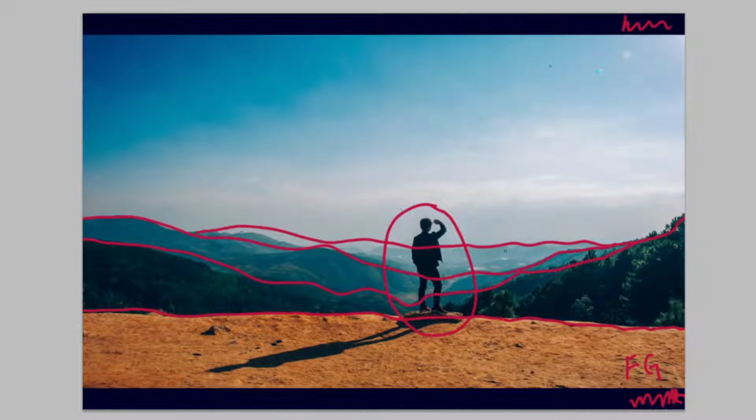So in other words, this picture is a little bit more complicated, but in terms of abstraction is a little easier. The color is a little bit more complicated because you have another foreground, midground, and background here.